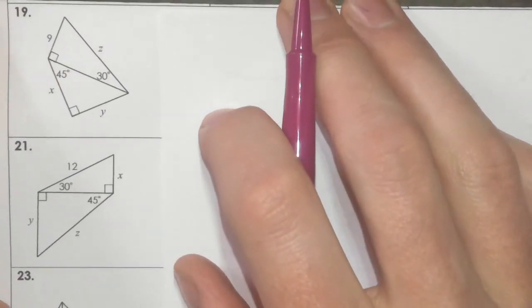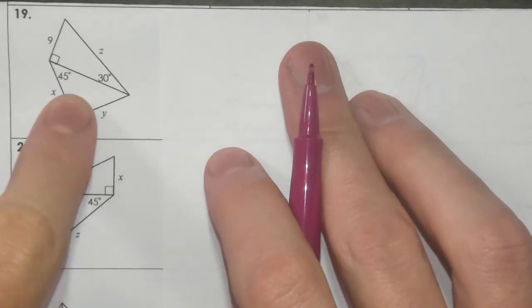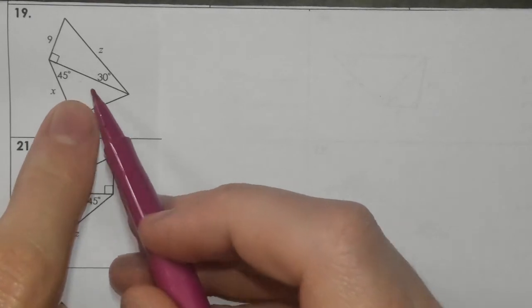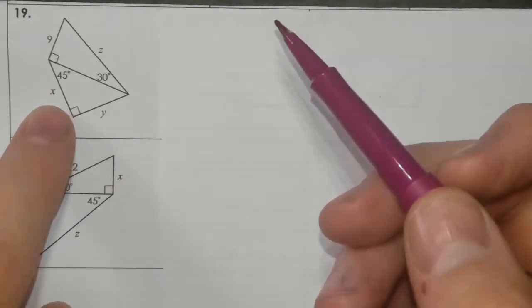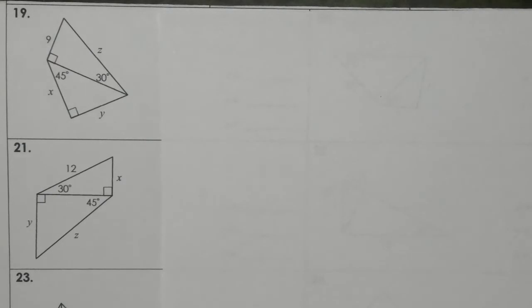We're going to work through just a few of these so you can wrap your head around what these look like. If you were pretty successful with the ones up above, 10 through 18, these shouldn't be too bad. The key is that they are sharing a side, right? So let's look at one piece at a time.